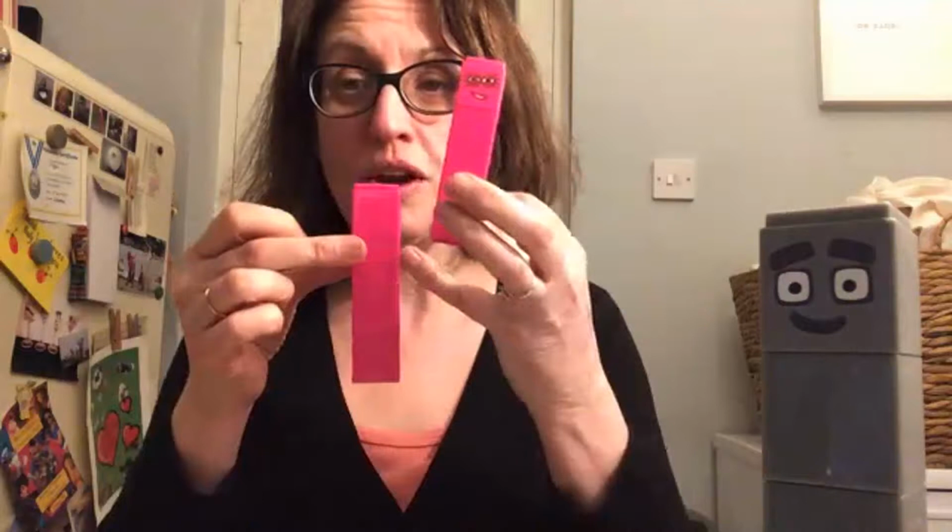If I split my 8 right down the middle, what do I end up with 2 of? 1, 2, 3, 4. Yes, I have 2 4s, because we do know that double 4 makes 8.